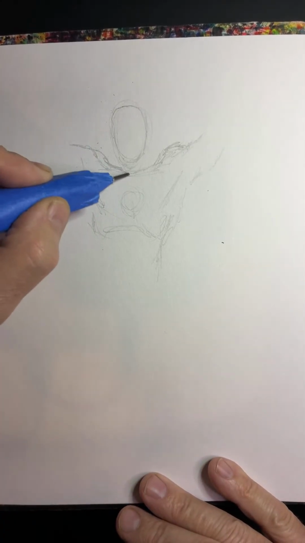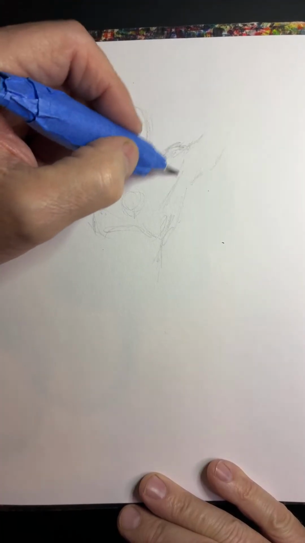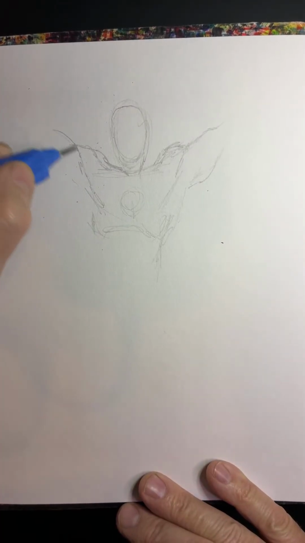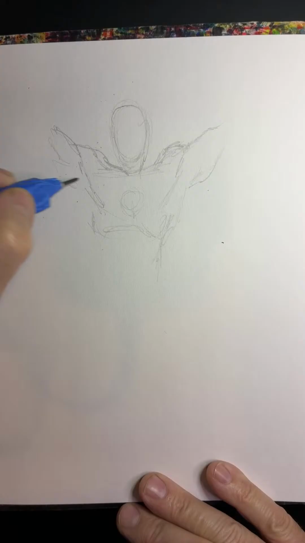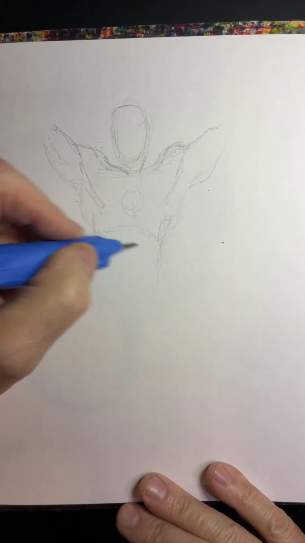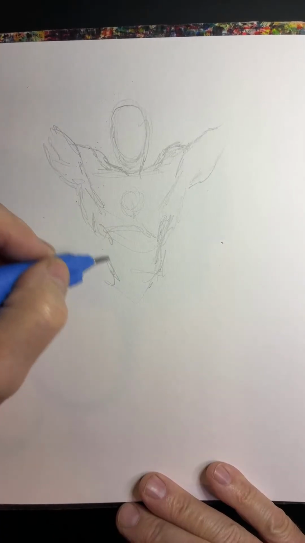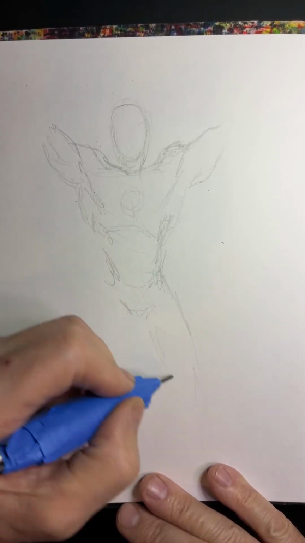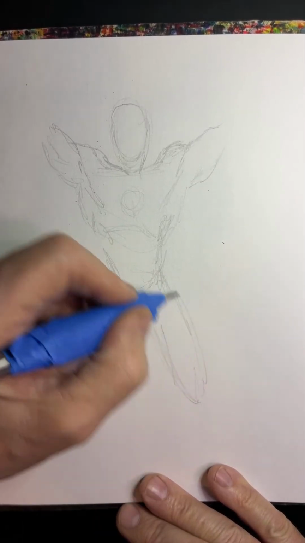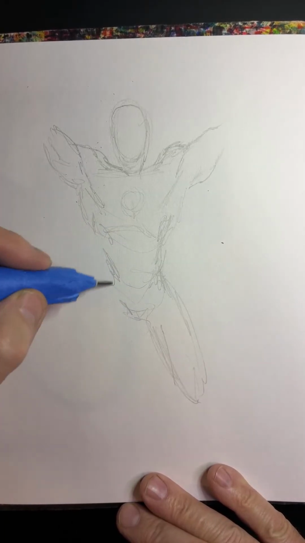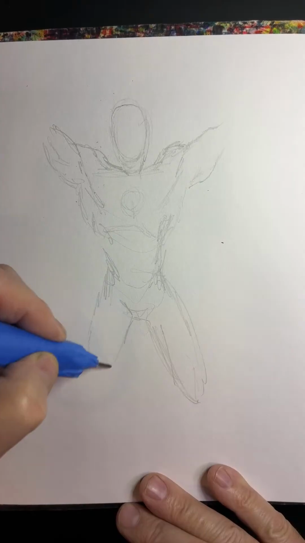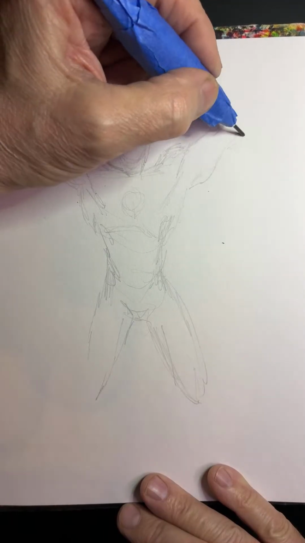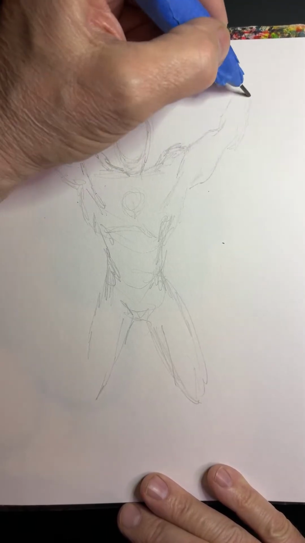Yeah, that's how I start getting my shapes. I just scratch it in. I've always done that. It's just the way I get my groove on. I get the basic shapes and some of the muscle placement, but not a lot of detail.